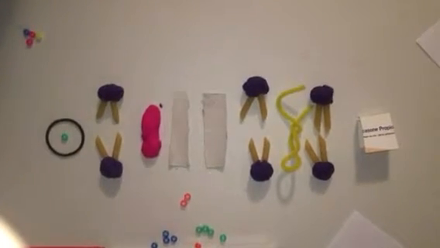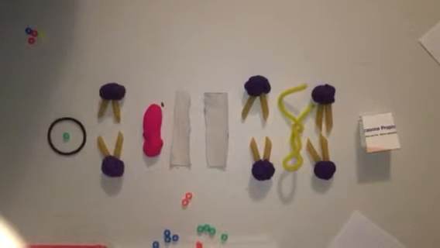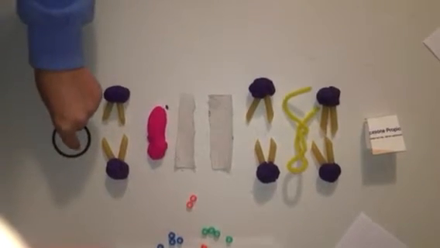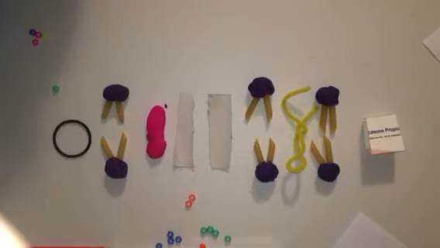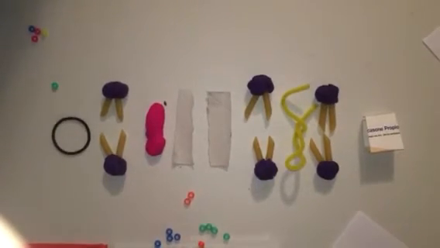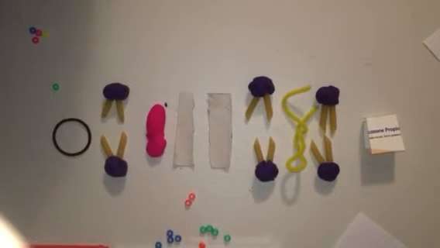Lastly, I'm going to show you exocytosis. This process is the exact opposite of endocytosis, and instead the molecule gets taken out of the cell. This occurs from a low concentration to a high concentration, and the molecule leaves the cell and it is pushed out.